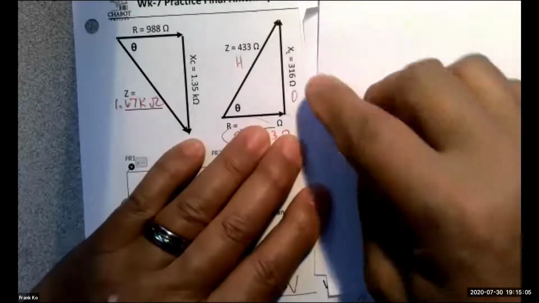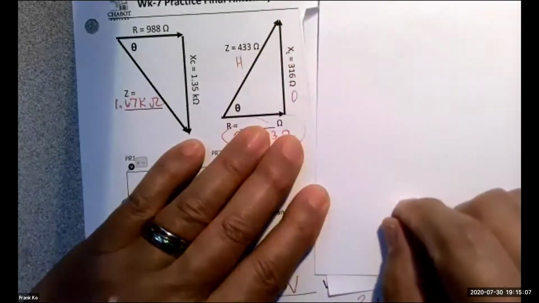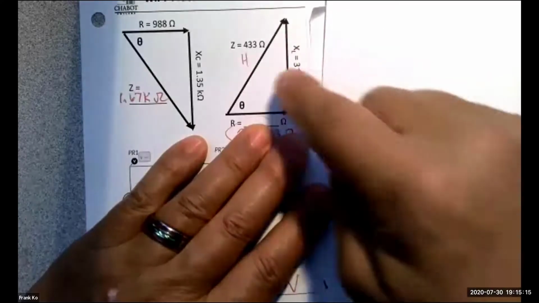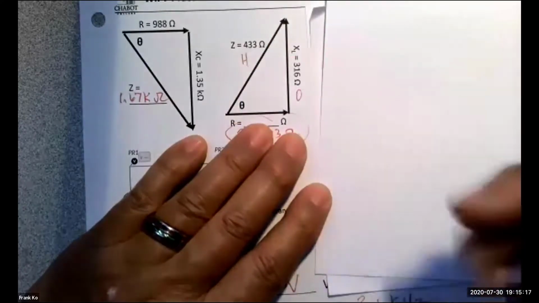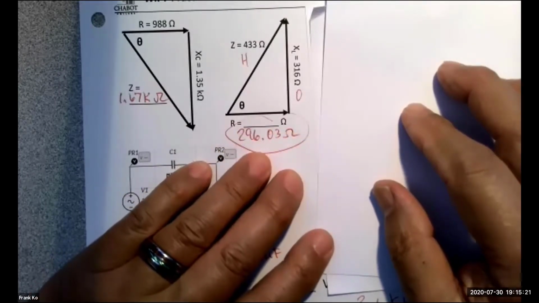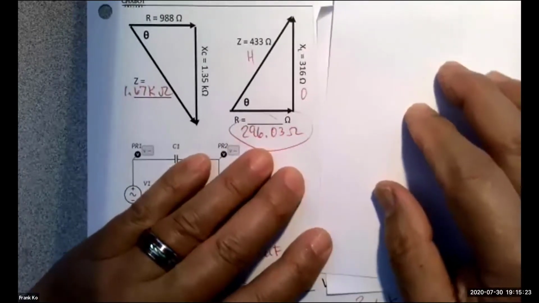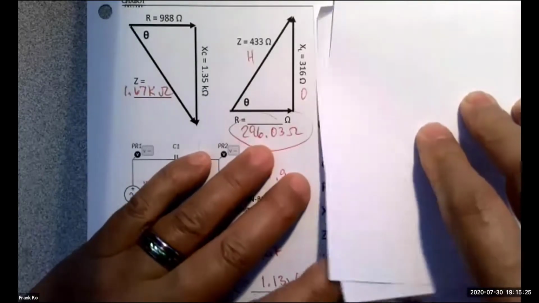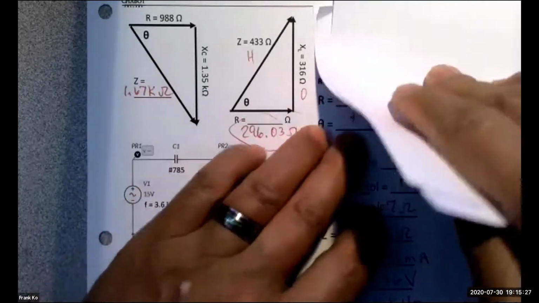And should it be less than the hypotenuse? Yes, it should. Hypotenuse is always greater than the legs. So if you calculate something less than the hypotenuse, it's very plausible. And it is 296.03 ohms. Anybody have any questions regarding that? So far, so good?